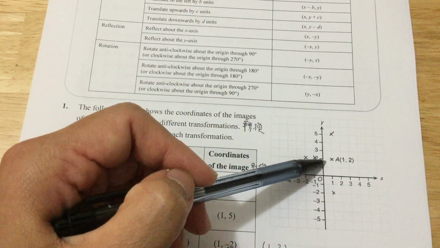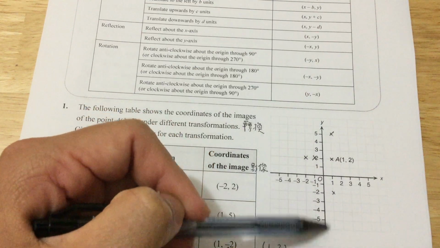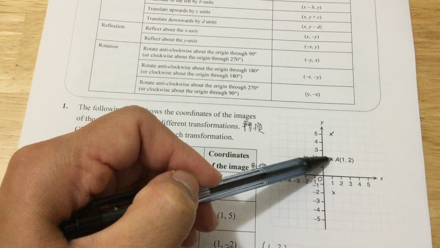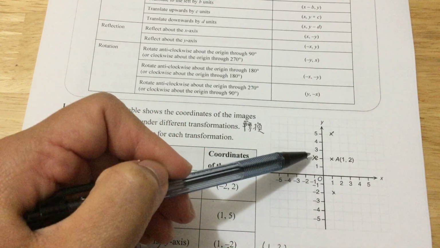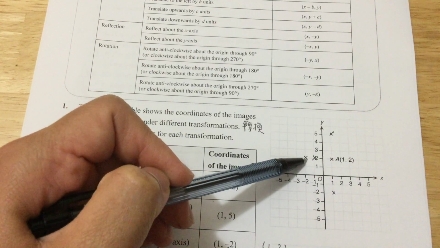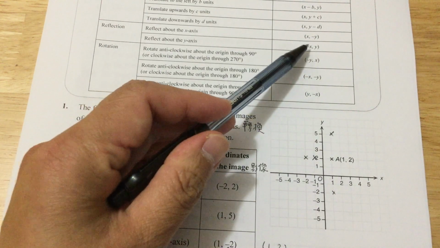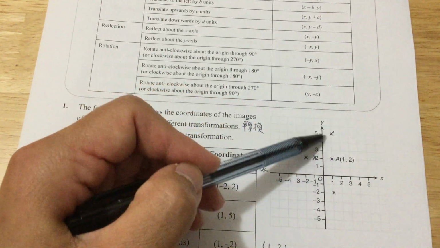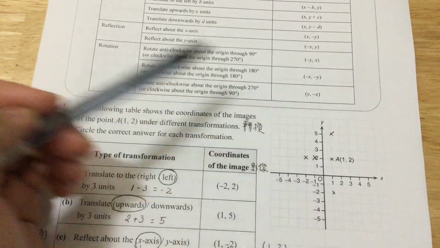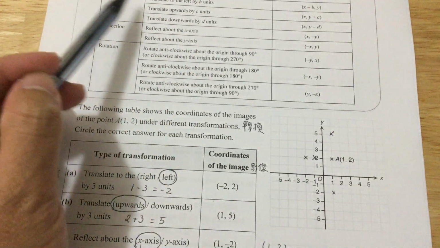For the same reason, when we reflect along the y-axis, you move something from the right to the left, and from the left to the right. So you are changing the x coordinate. So you get the negative sign for the x coordinate when reflecting along the y-axis. So that is the reason for reflection.